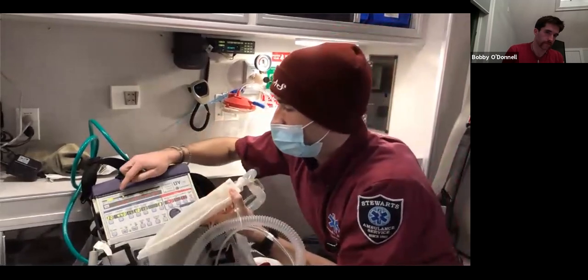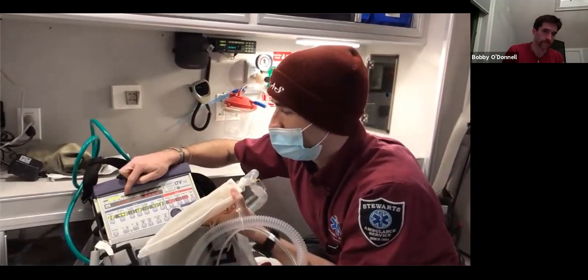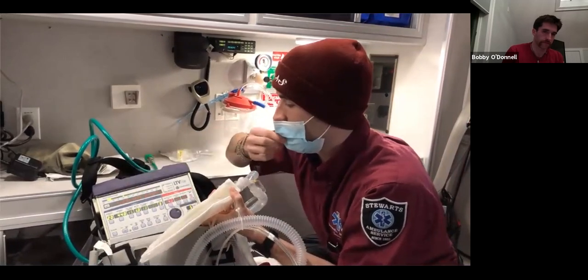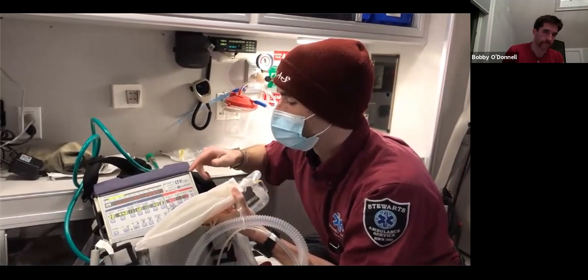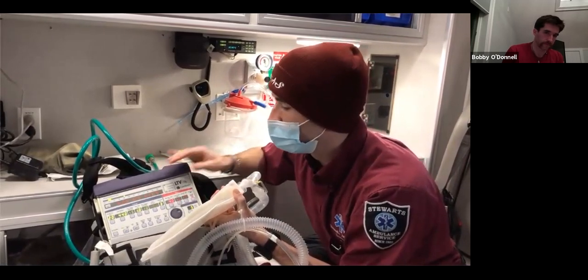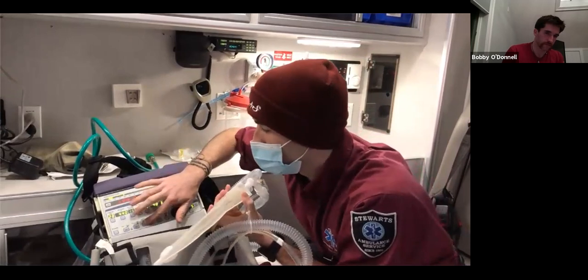So when we look right here too, these are our airway pressures. So that's our peak inspiratory pressure. So we're just over 30 there, which is okay. And like we were talking about, the most important pressure on our ventilator is our P-plat. And our inspiratory hold button is right here.